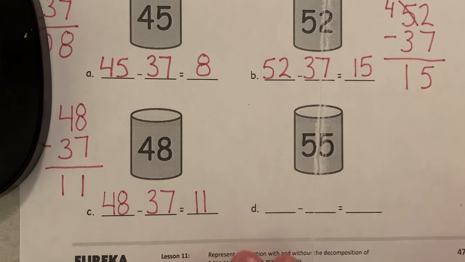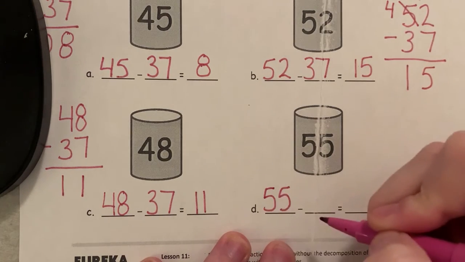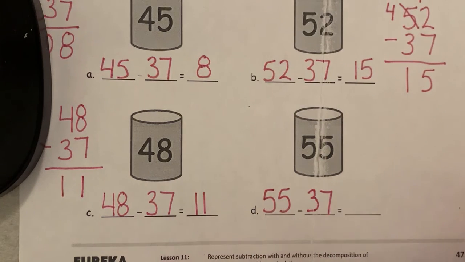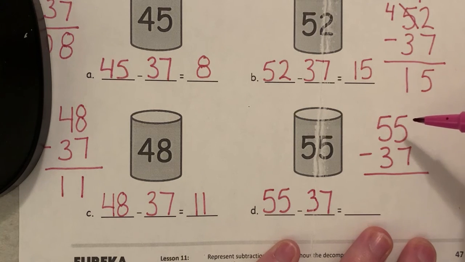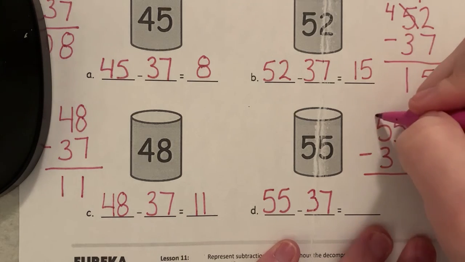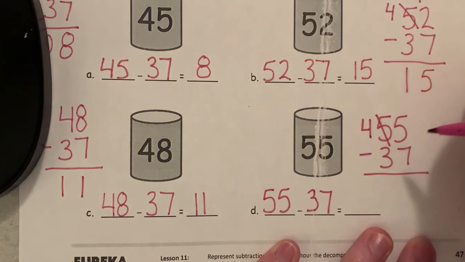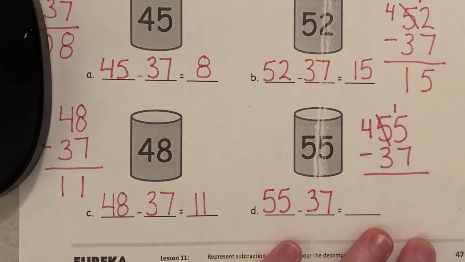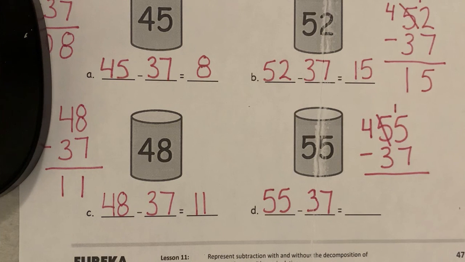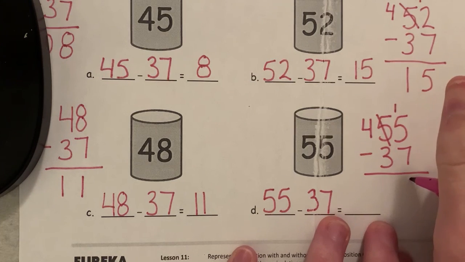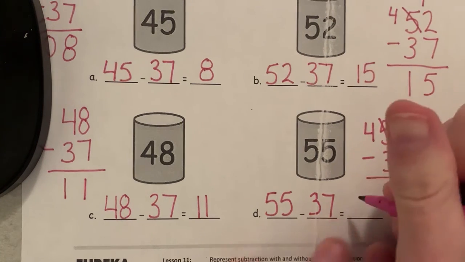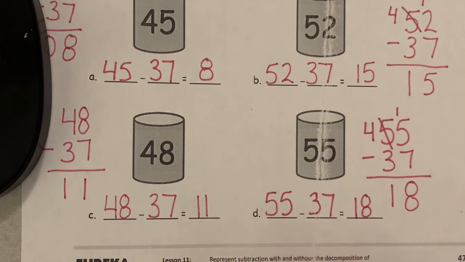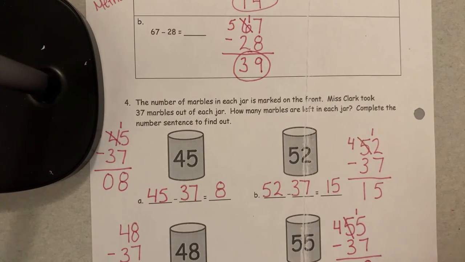All right, and our last one here, we have 55 minus our 37. So again, we'll write that off to the side. So on this one, we can't take 5 minus 7. So we're going to borrow 10. 5 becomes 4. Our 5 here becomes 15. So 15 minus 7 is 8. And then 4 minus 3 is 1. So 55 minus 37 gives us 18. All right, and that is our worksheet for today's lesson.